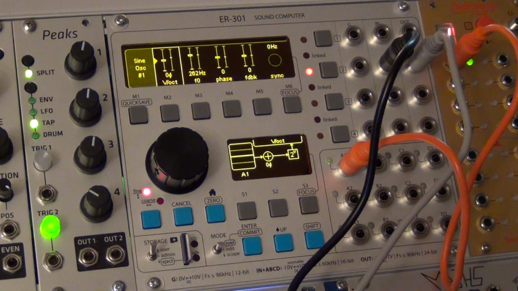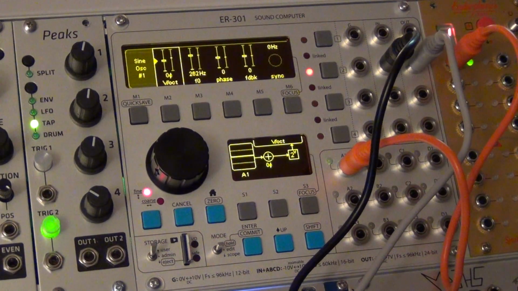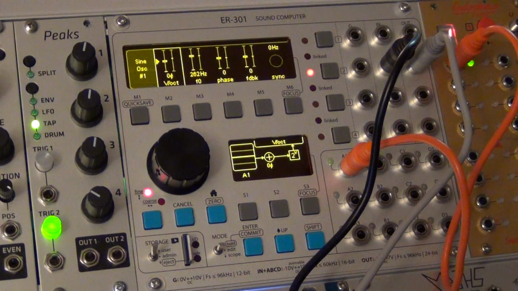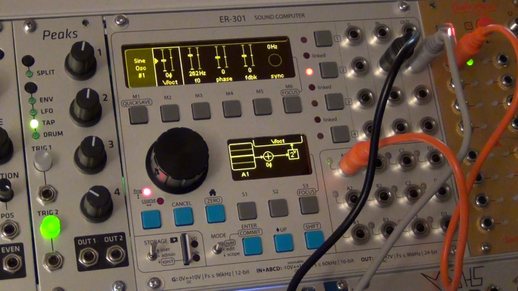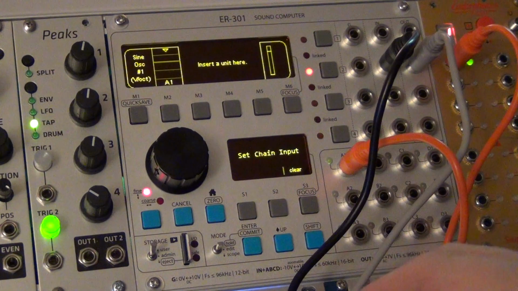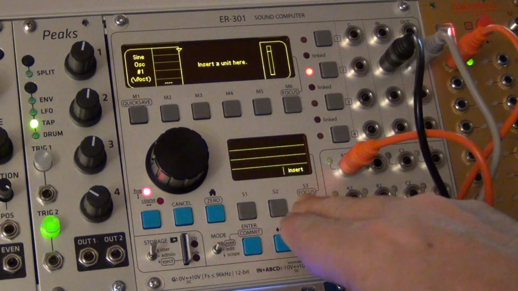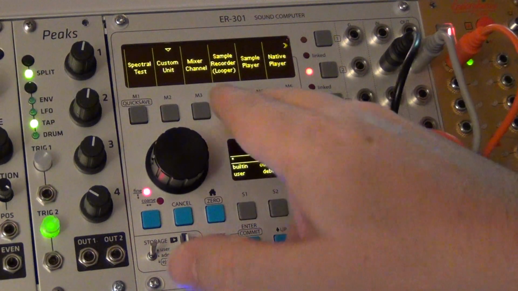All right. Come back up into user mode now. What I actually want to do is control the volt per octave of the sine wave oscillator using some control voltage, but putting it through that lookup table. So let's go in here to the volt per octave. I've currently got it set to A1, which is coming off of my keyboard. Let's clear that out, and I'm going to insert a sample player.